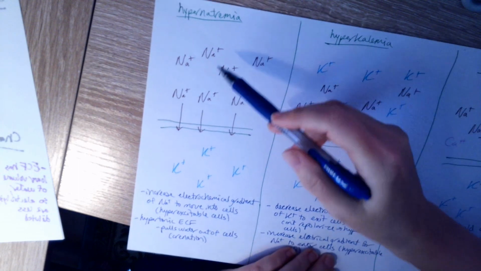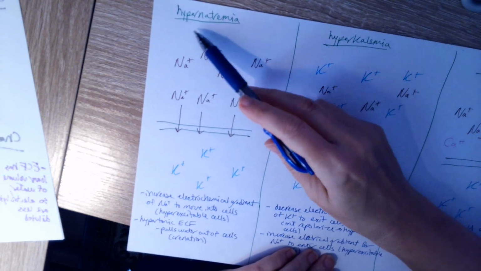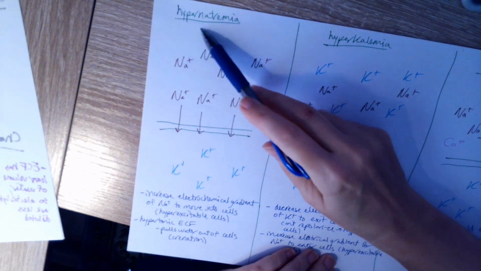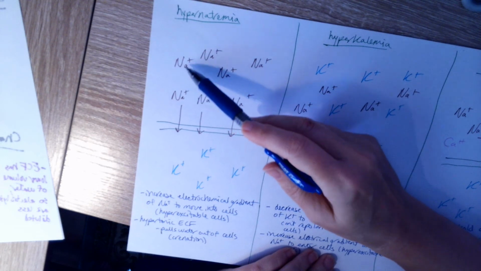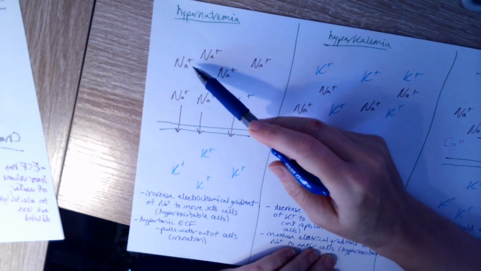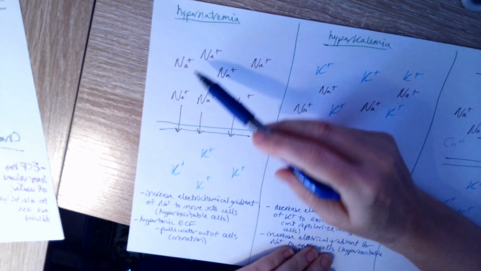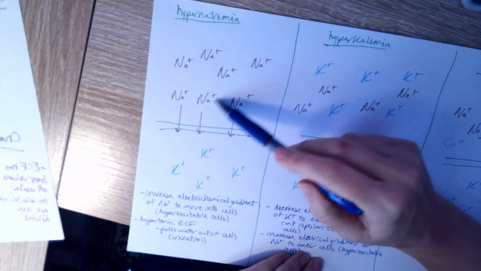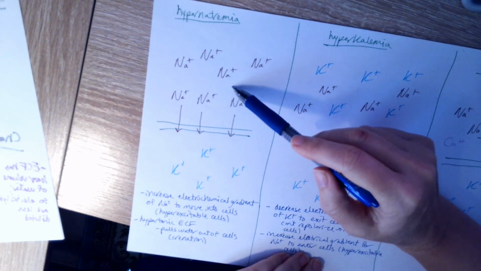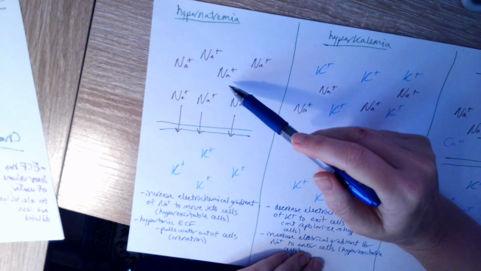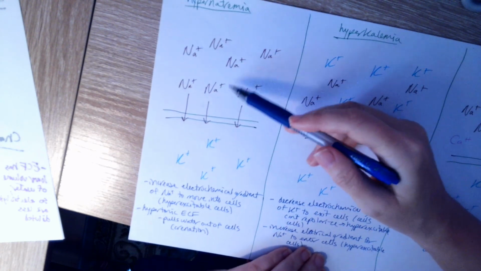So let's say we are hypernatremic. That means that you have too much sodium. Hyper means too much. Natremia is referring to sodium, which is why the chemical symbol for sodium is Na. The Latin word for it is natrium. But anyway, so we have too much sodium. So this could be just like what we went over before. Maybe you're dehydrated, so you just don't have a lot of water to dilute the sodium. Maybe you've ingested a lot of sodium, something like that.